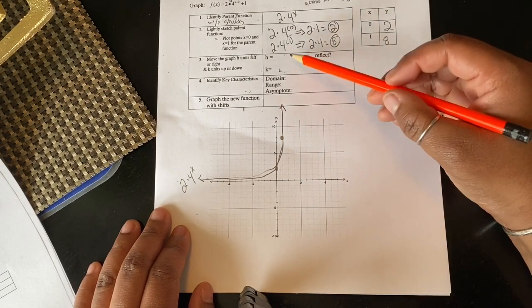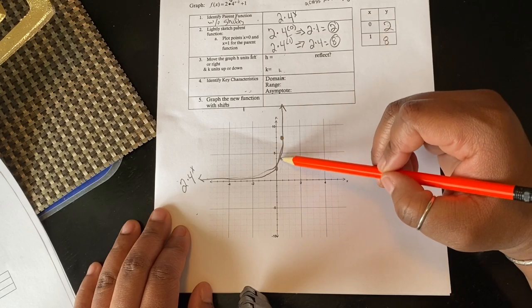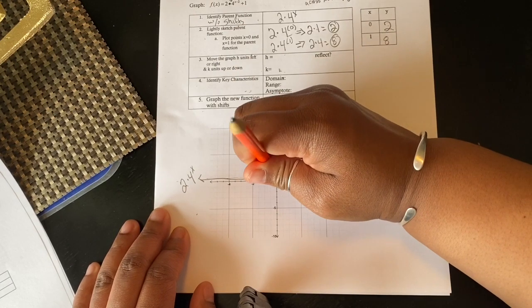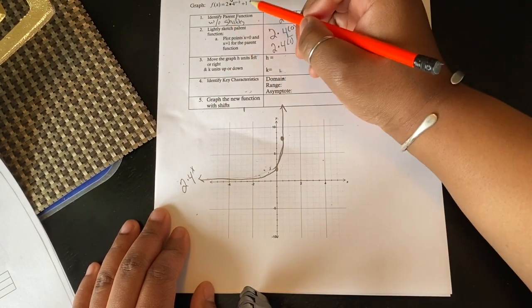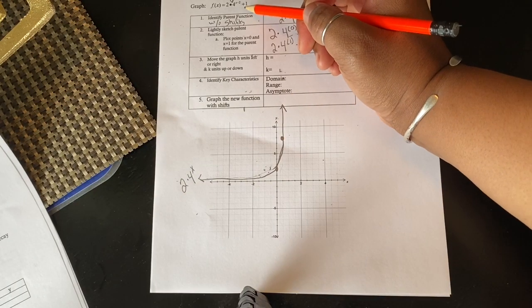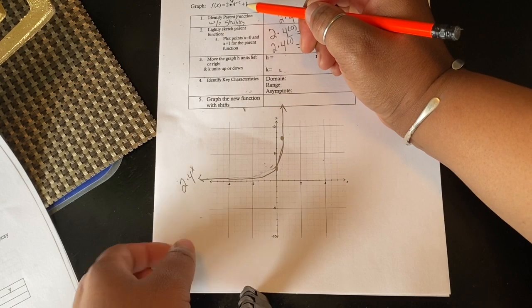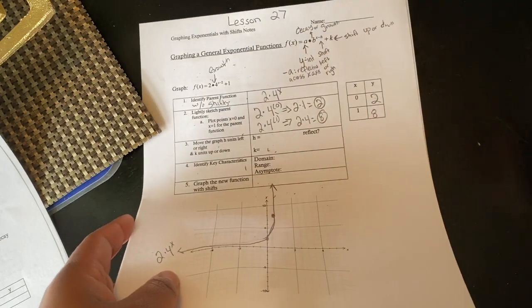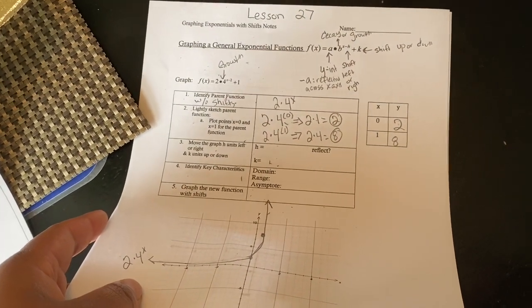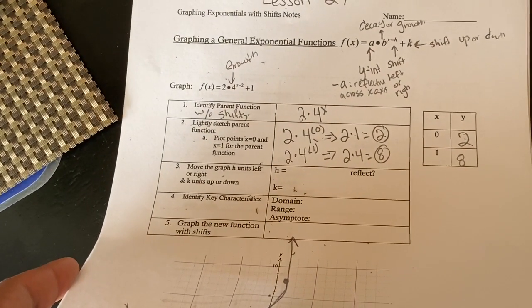So now, once you have identified and graphed your parent function, you can look at your actual equation and identify your shifts. Okay. Let's identify our shifts here.